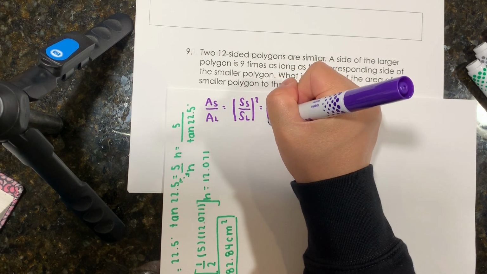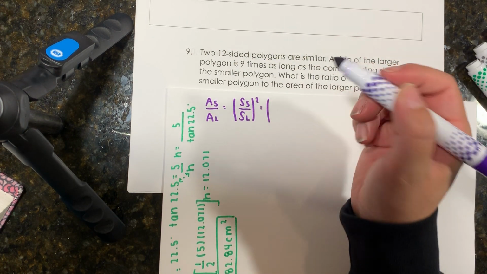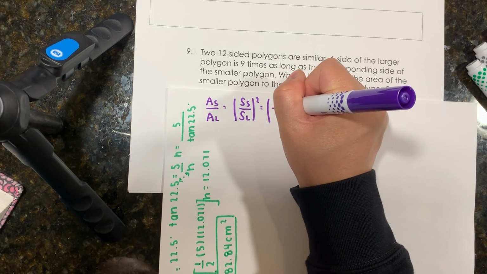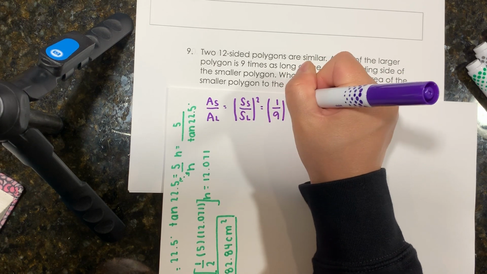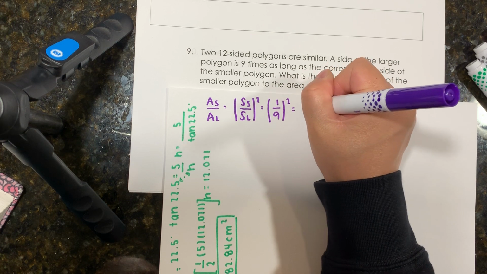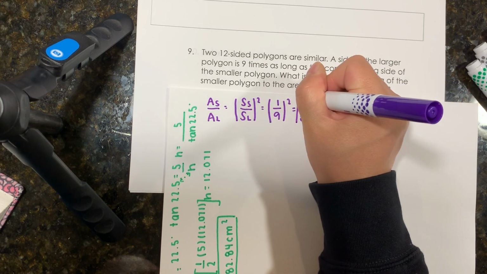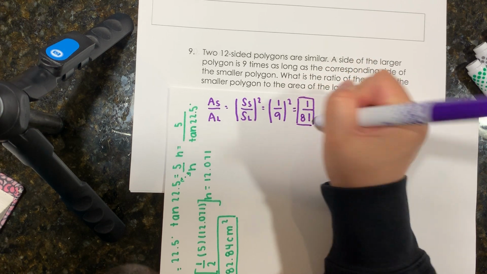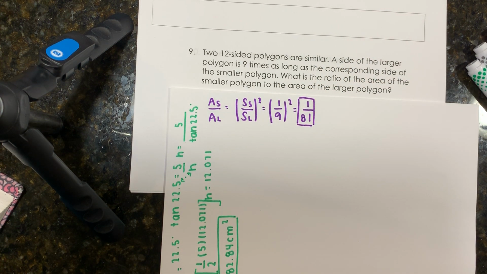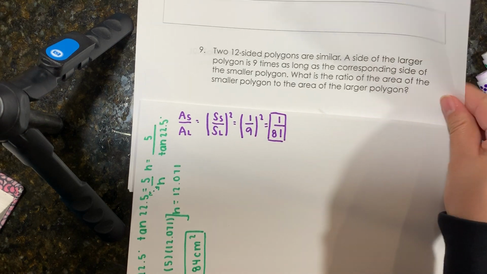So the side ratio is actually 1 to 9, because it says 9 times as long as the smaller. And then you just square that, so your area ratio is 1 to 81. And that's actually from a way previous lesson, so if you did forget that one, I understand.